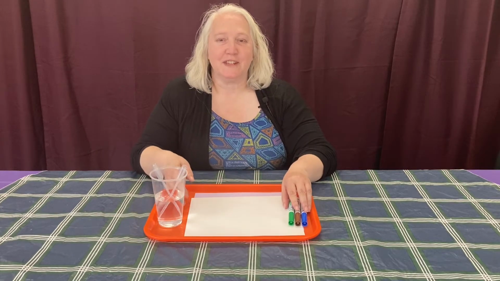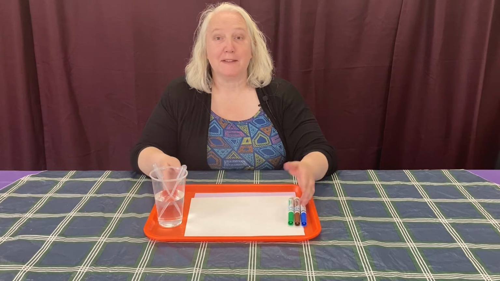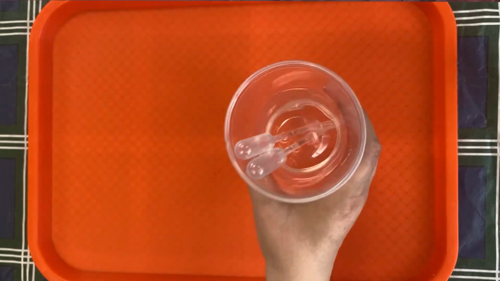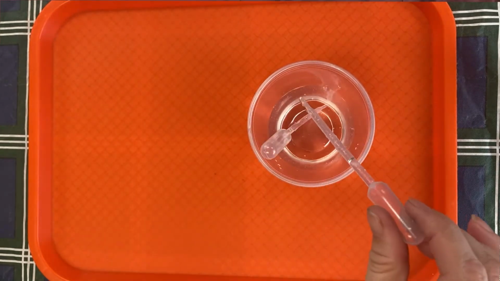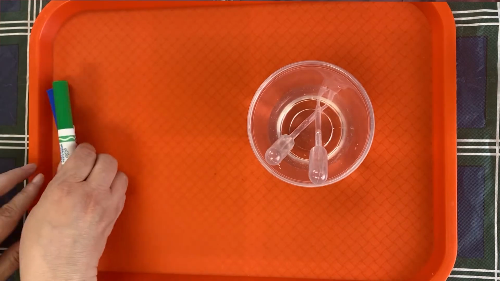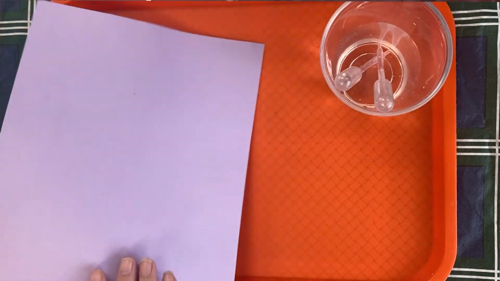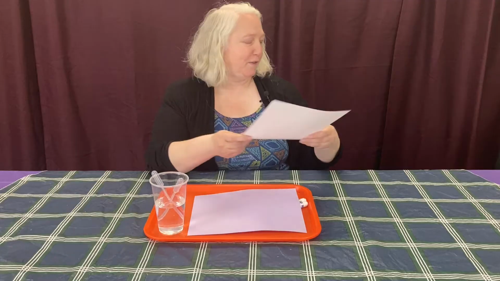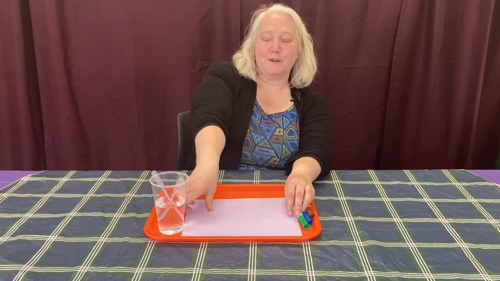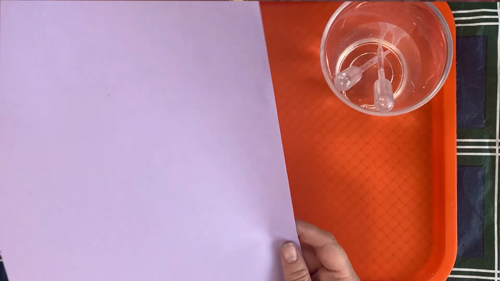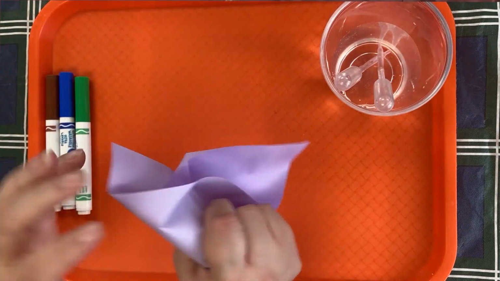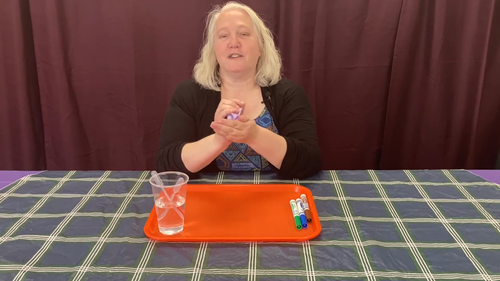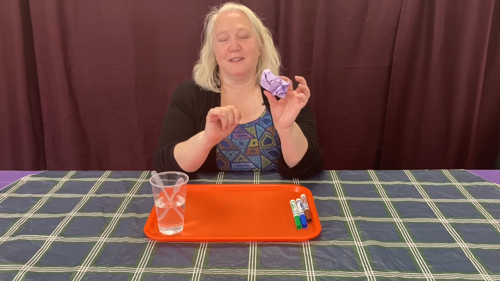For our next activity, we are going to make something called paper mountains. For this activity, you'll need a cup of water, some droppers or pipettes, some markers, and one or two pieces of paper. I'm going to use this colored paper today, but a white piece of paper is just fine. So what I want you to do first is take your piece of paper. You are going to scrunch it up, but be nice to it. Don't rip it. Don't tear it. You're gonna scrunch it up into a little paper ball like this.